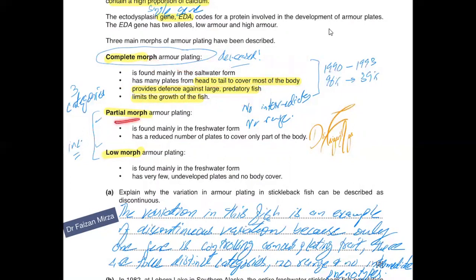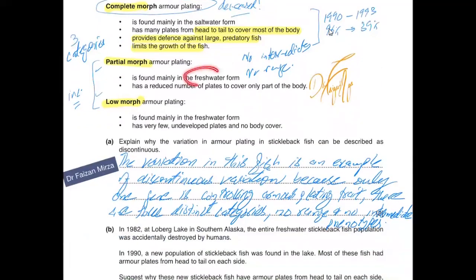Now there are partial morphs as well, which are partial morph armor plating, and these are found mainly in freshwater. You can just say that okay, these are the ones in the freshwater. They have a reduced number of plates to cover only part of the body. So obviously they will need less calcium as compared to the ones which we have discussed earlier, which need more calcium.